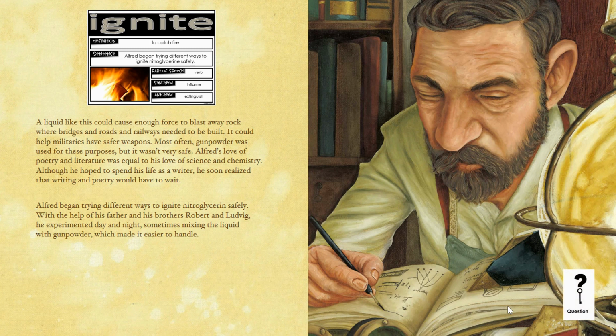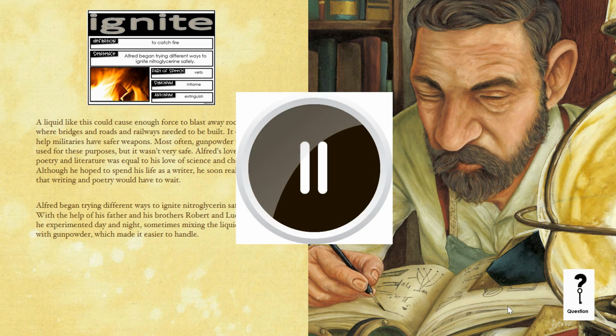So he was trying to ignite nitroglycerin safely, and remember, ignite means to catch fire. What questions do you have so far about the story? Take out your Fab 4 flip book and add a question.